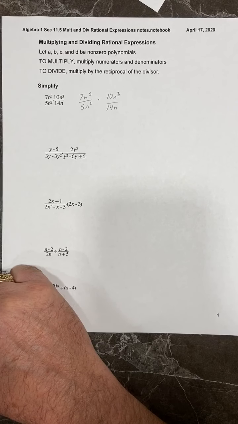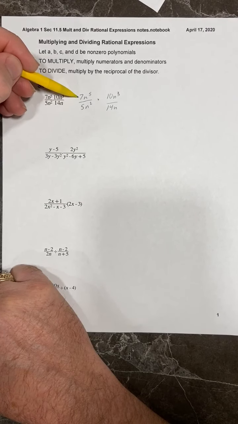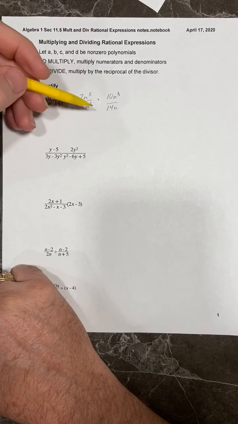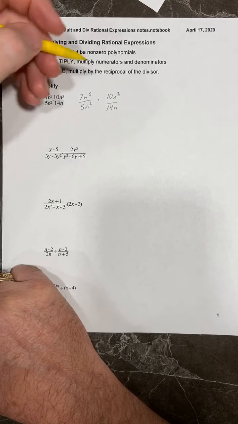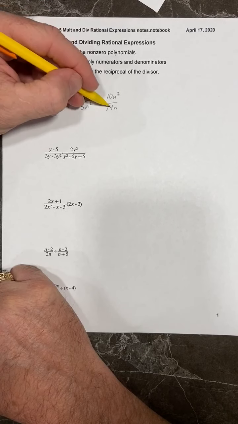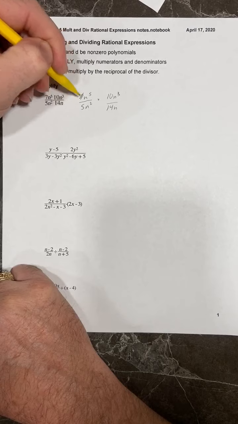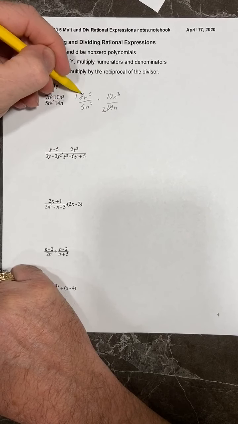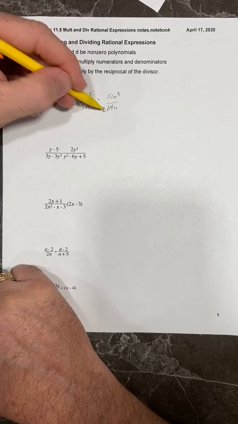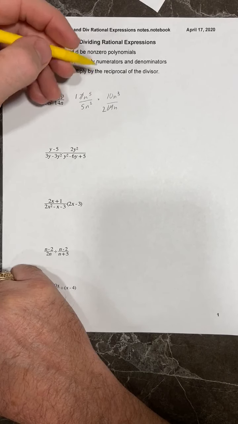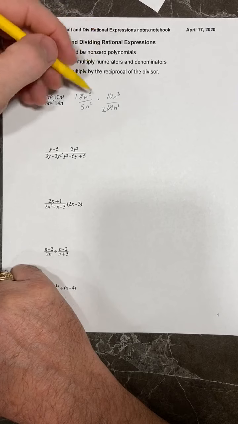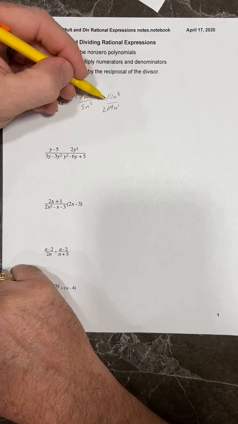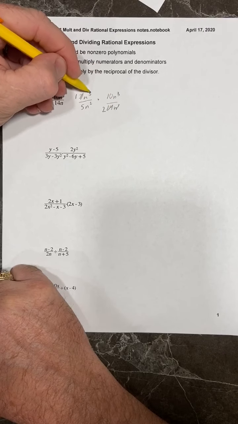If I look at the numerator here, 7n to the fifth, and the denominator over here, 14n, 7 and 14 can actually simplify, right? 7 goes into 14 two times, so I can cancel out the 7 and the 14, and that becomes 1 and 2. 7 over 14 is 1/2. Then n to the fifth over n, and this n doesn't have a number, so we assume it's a 1. So n to the fifth over n to the first, subtract 1 from the 5 and that gives us 4.